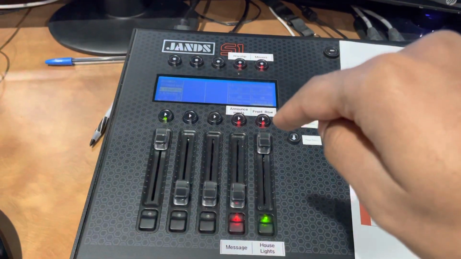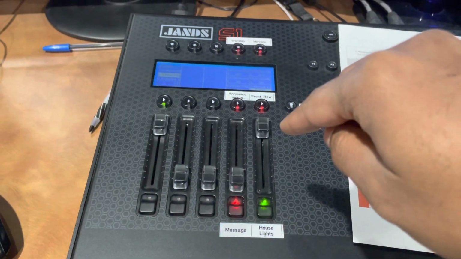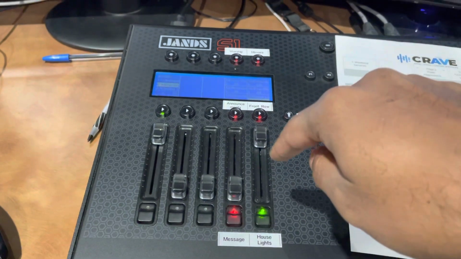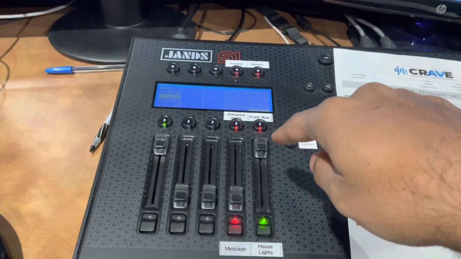And then there's the front row, it moved over here. And the house lights, now we move all the way up, instead of running them kind of in the middle. It also gives us a little more control if we want to dim it for a particular service, but mostly we'll have it up here now.